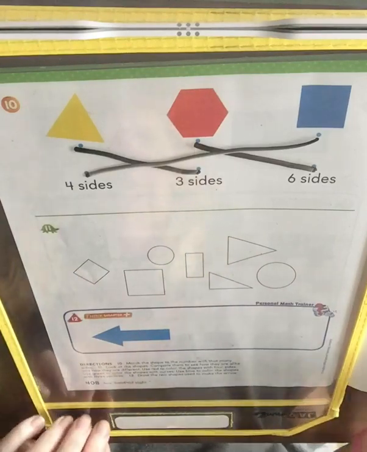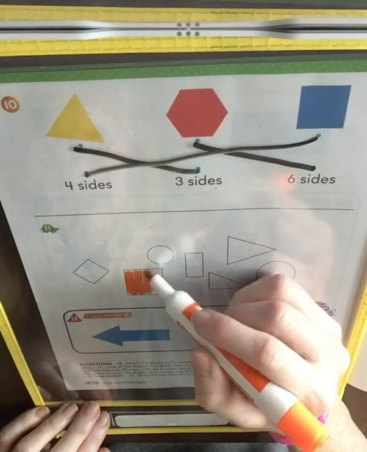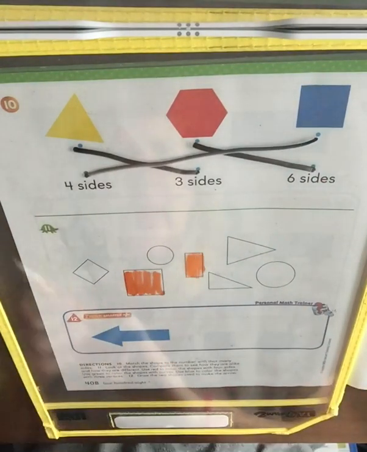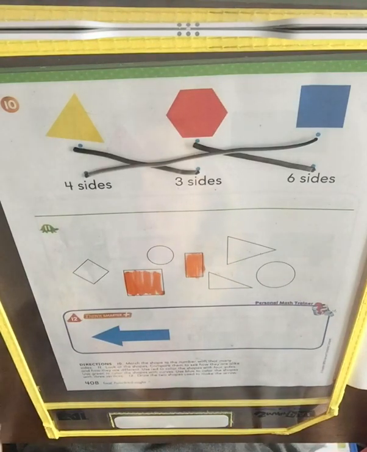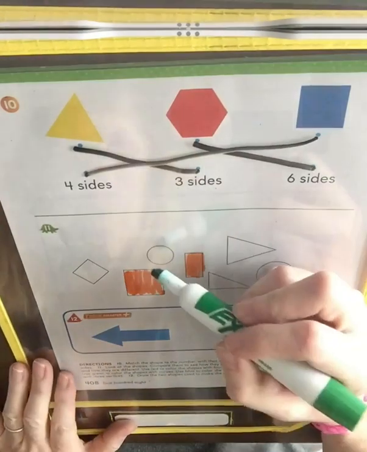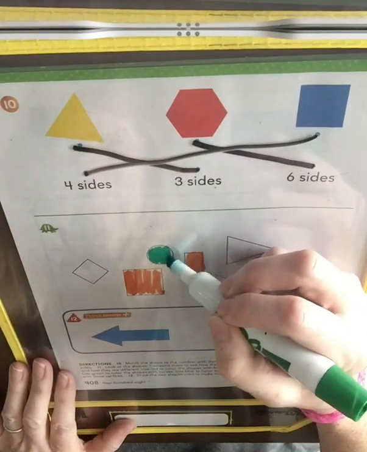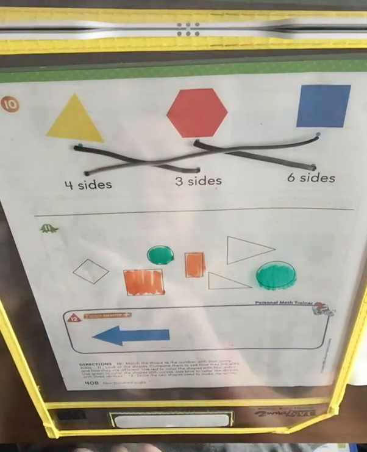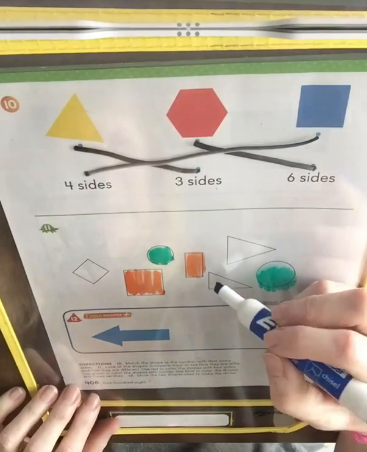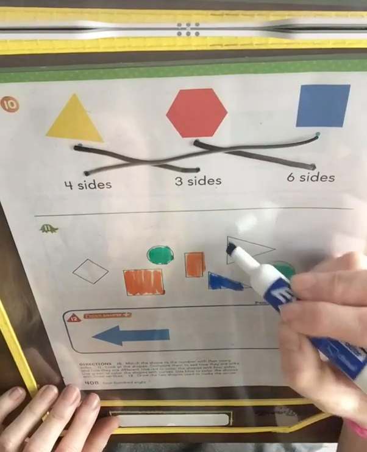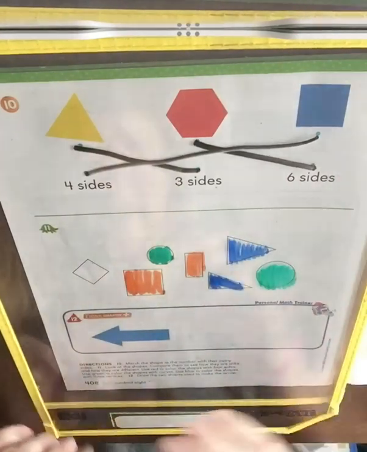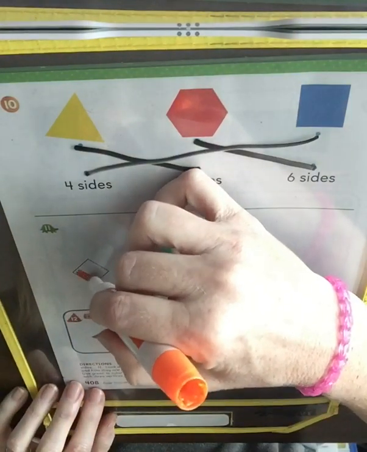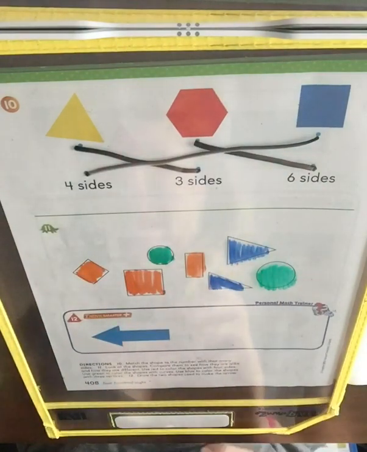So red for 4 sides. And remember, I don't have a red marker, so I'm using orange. So I know squares and rectangles have 4 sides. Green is for the curved shapes, so those are circles. And blue will be for 3 vertices. Oh, and it looks like I left one off. Another one with 4 sides and 4 vertices here. So I'm going to get that one too.